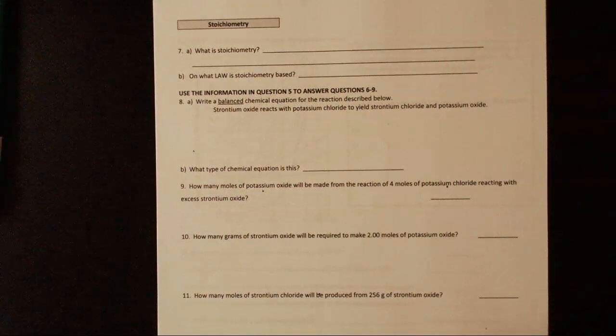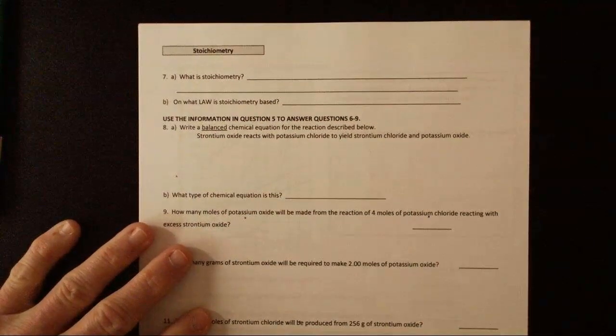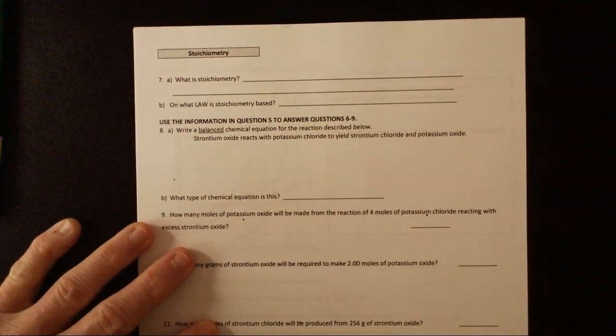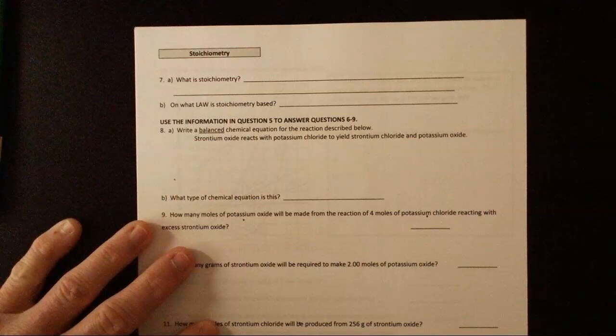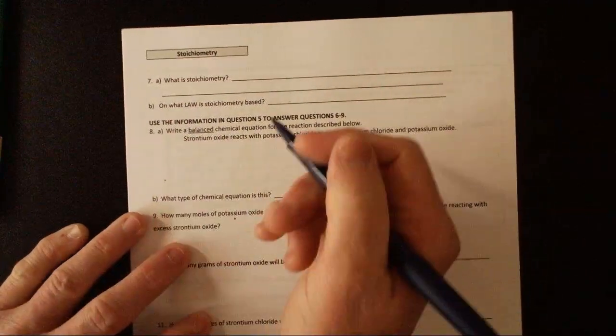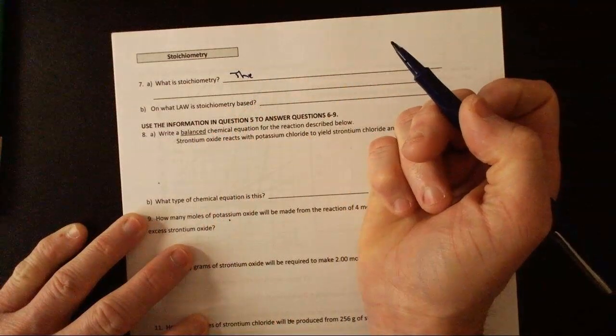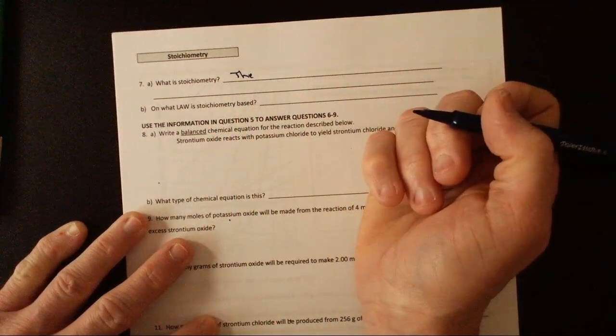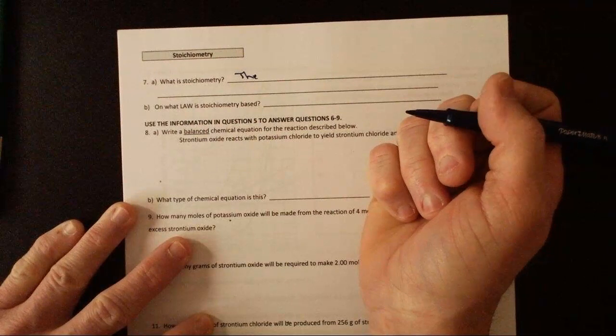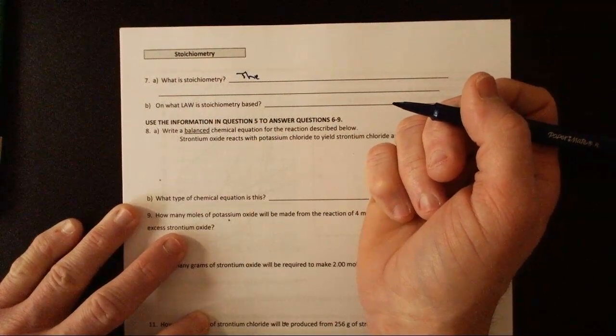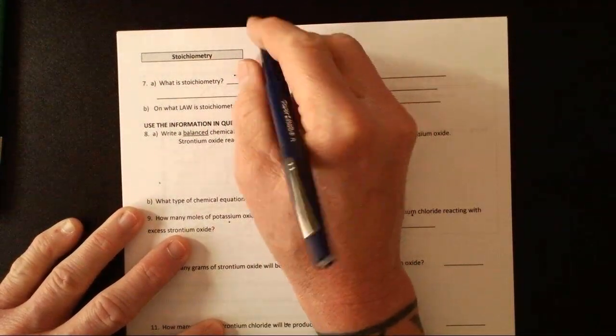All right, so if we are trying to make a determination and write a definition for stoichiometry, we could go back and take a look at the very first set of notes that we took in stoichiometry. So stoichiometry, is it qualitative or quantitative? Let's think. There are numbers involved, and I'm measuring things based on numbers, so this would be quantitative.